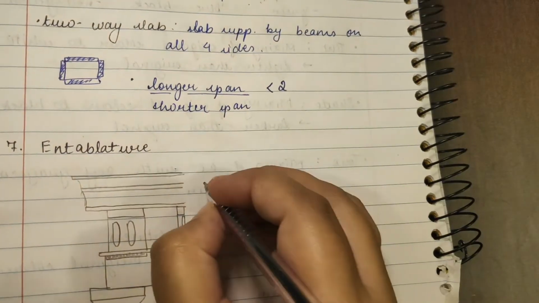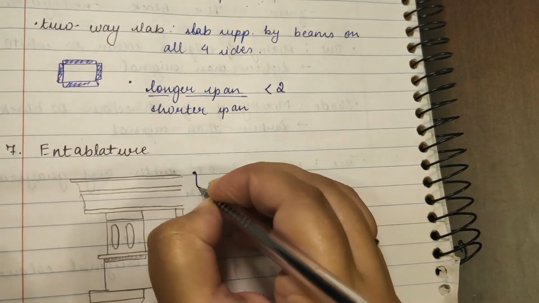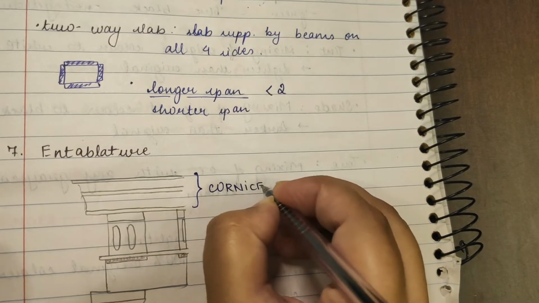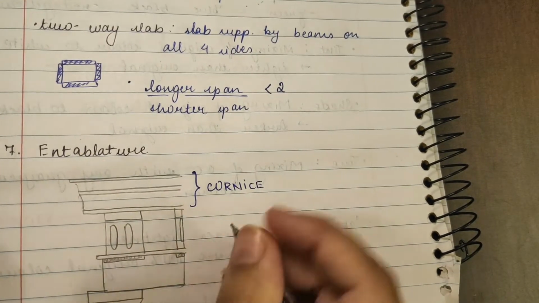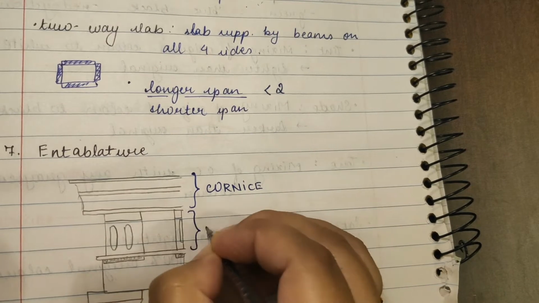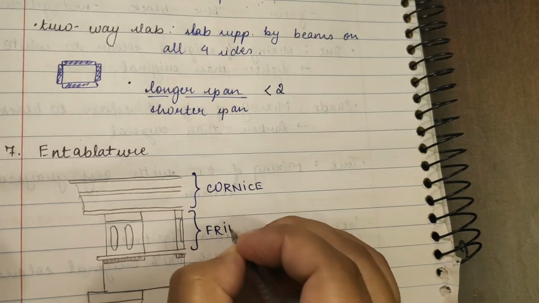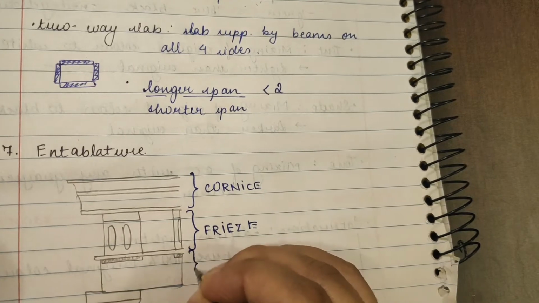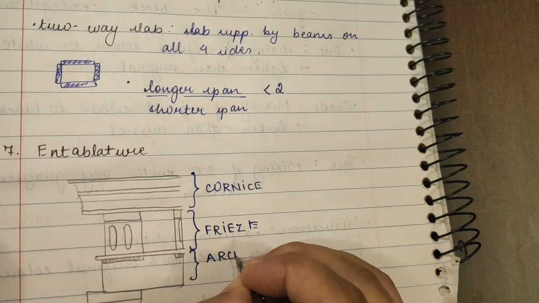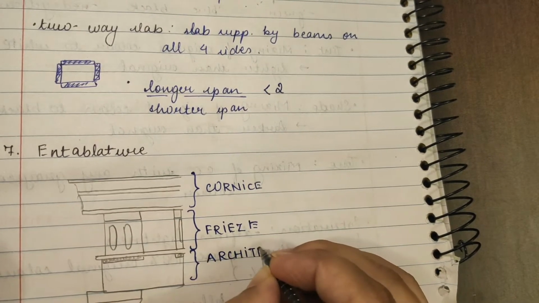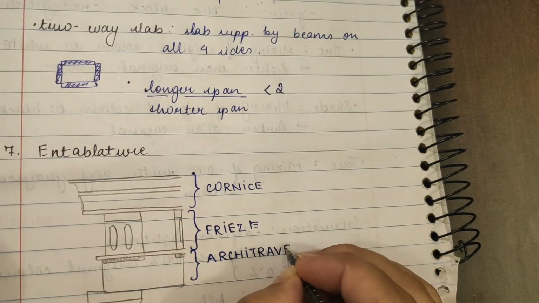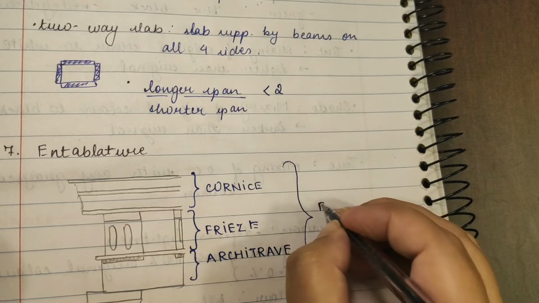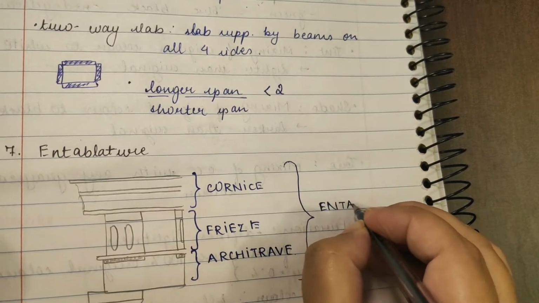Basically what happens, this part is called cornice. The next part is called frieze. And this part is called architrave. And these three parts together make entablature.